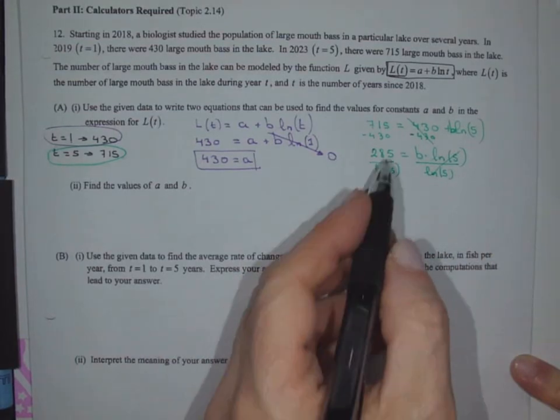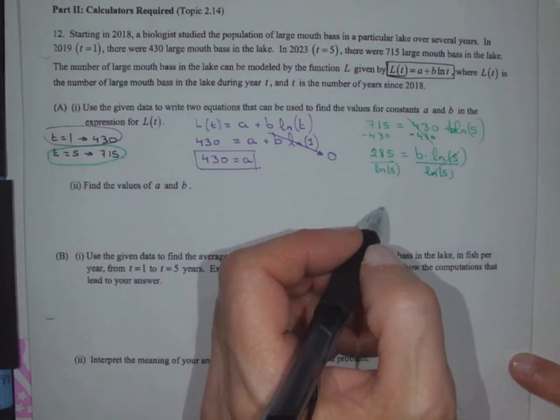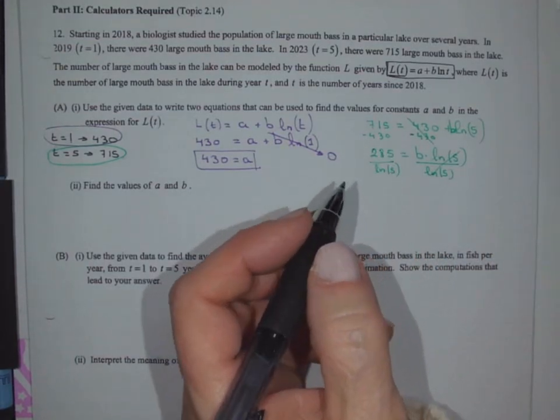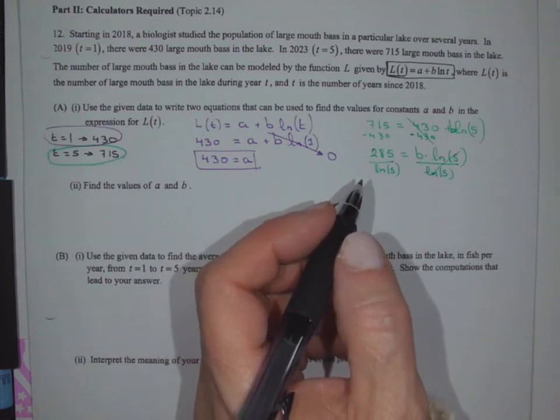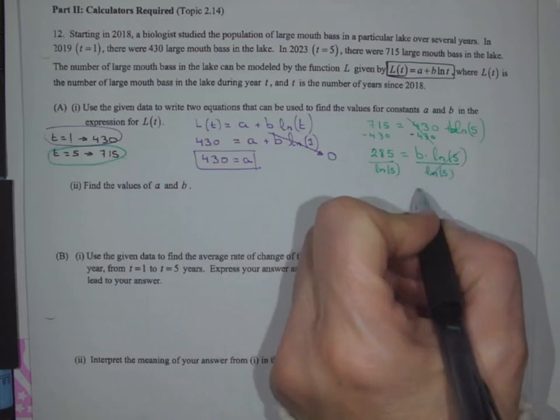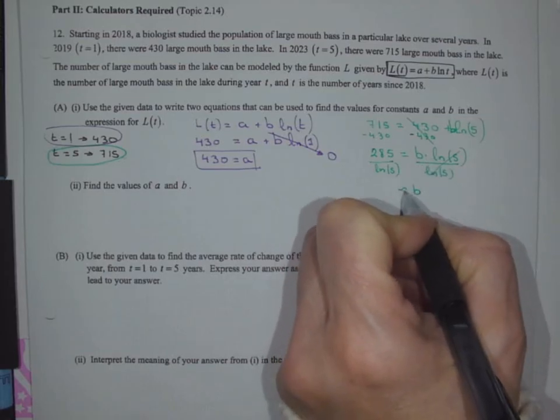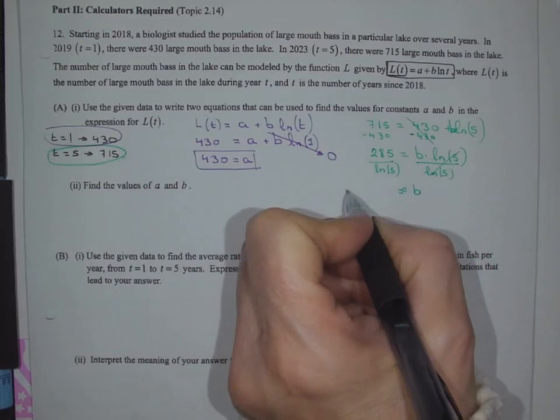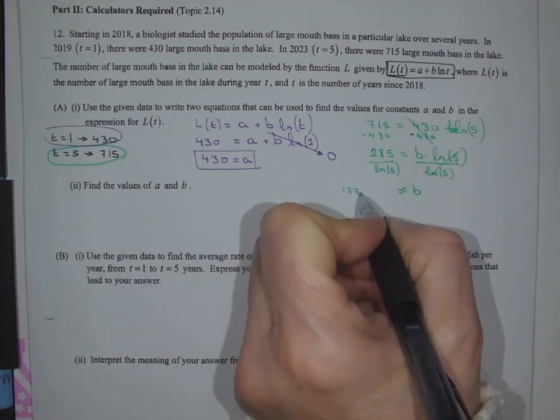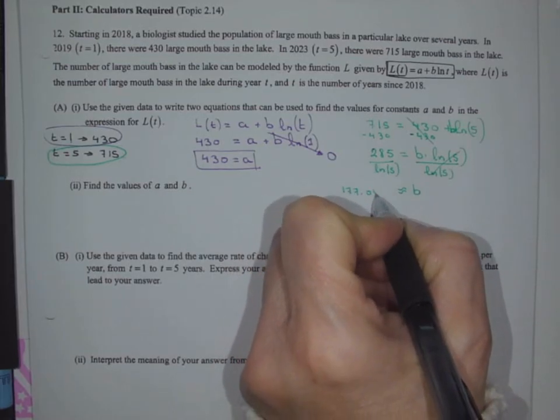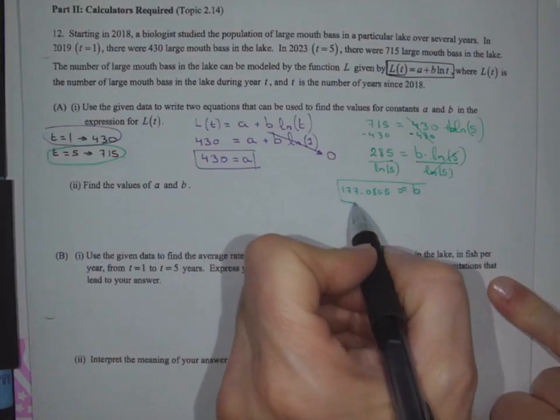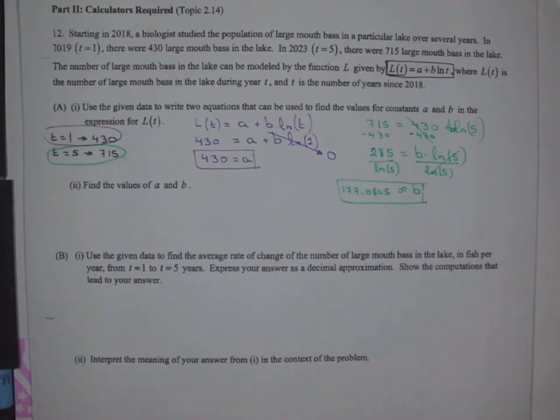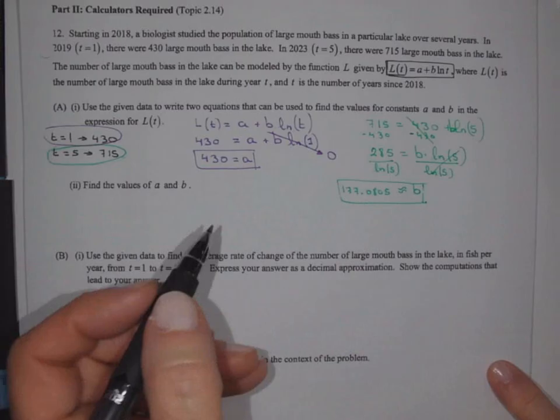Now that's going to give me a decimal, right? So you just put that in your calculator and you're going to get a decimal. And I did it earlier, so let me find it on my paper here somewhere. I found that b is about equal to 177.0805. Okay? I have a and I have b, so now I can write my equation.